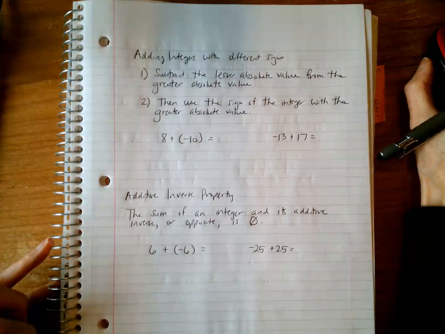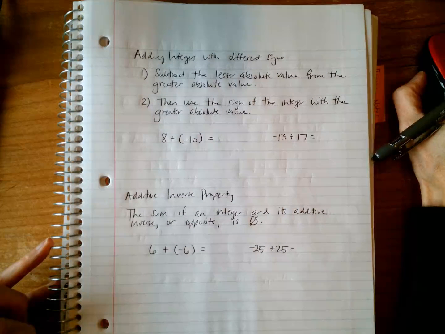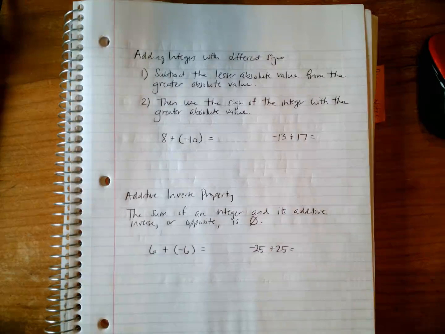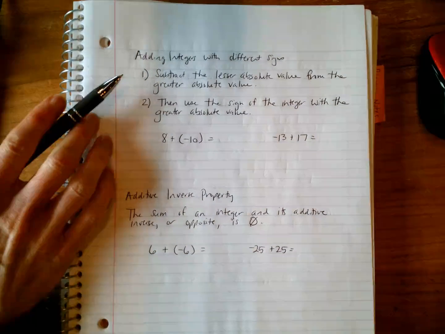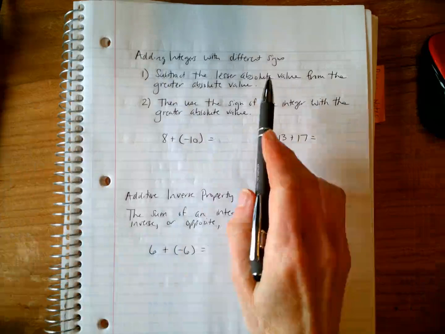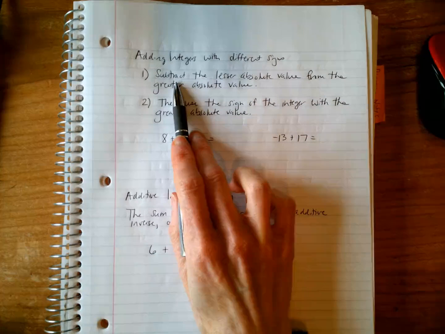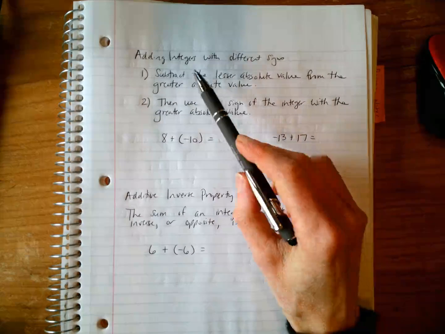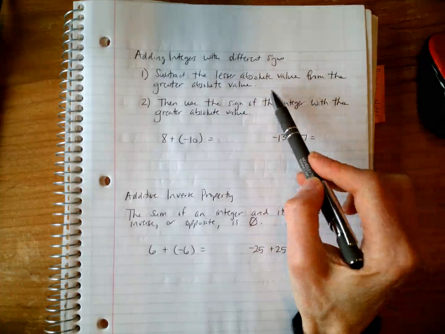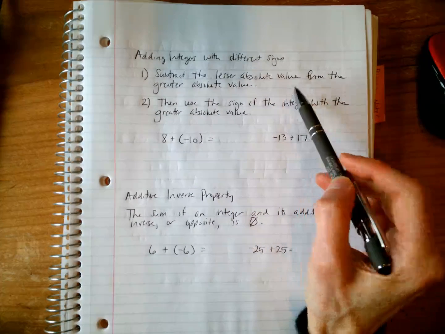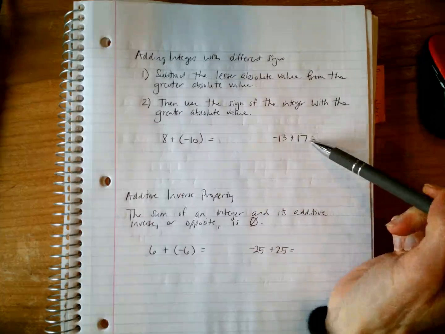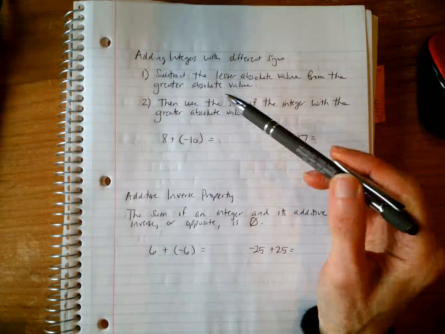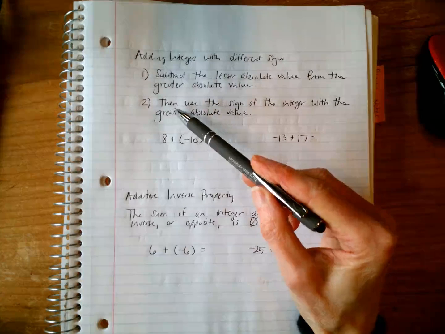All right, adding integers with different signs. I broke this down into 2 steps. The first thing we're going to do is subtract the lesser absolute value. So we're still working with absolute value, but this time we are going to subtract them. It seems a little counterintuitive to subtract when you want to add, but I think you're going to find that it makes it pretty easy once you get the hang of it. So subtract the lesser absolute value from the greater absolute value. Once again, we're finding the absolute value of 2 numbers, and then we are going to be subtracting.